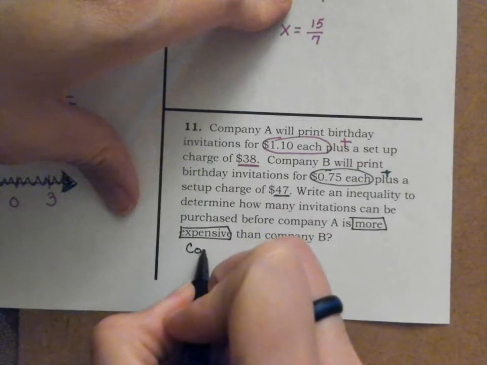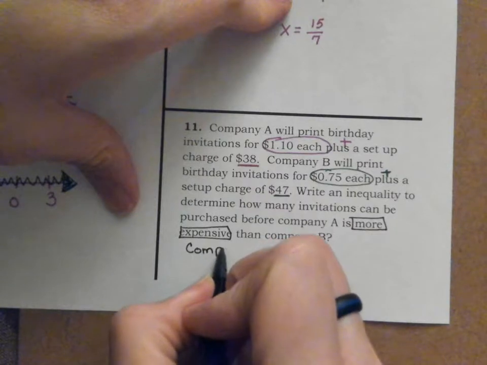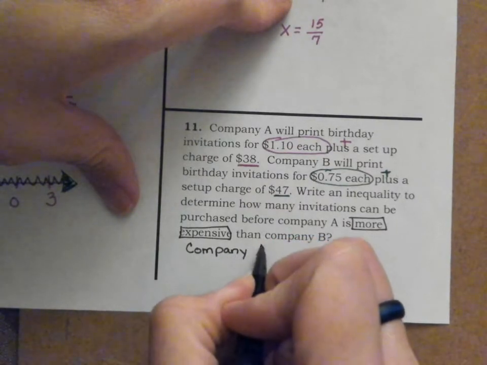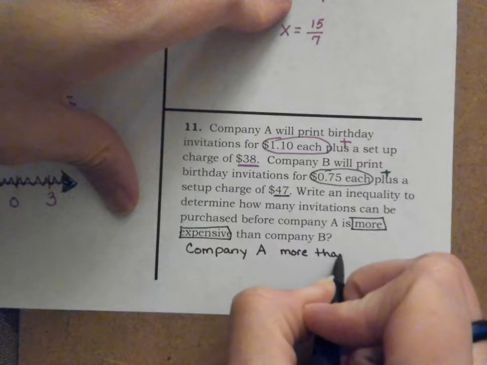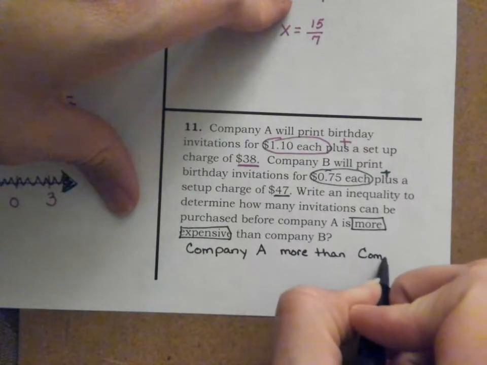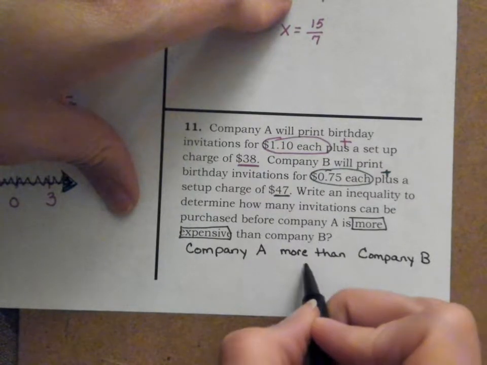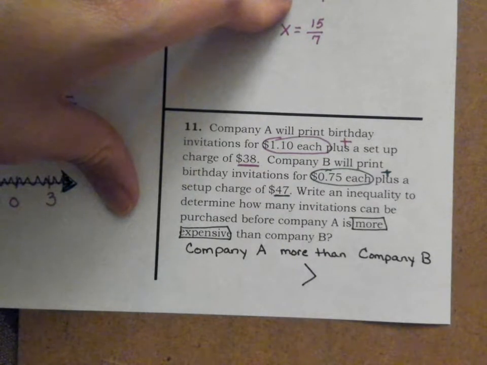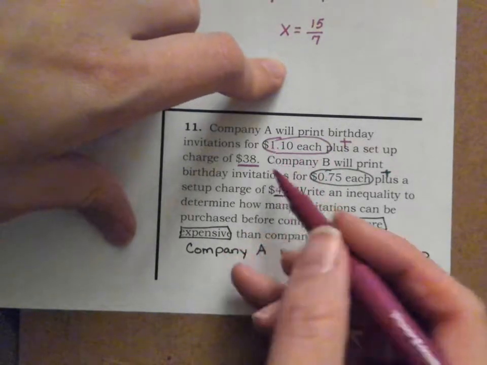So I kind of like to write these ones out in words. When will Company A be more than Company B? More than would look like that. And so I did Company A in this purple color.